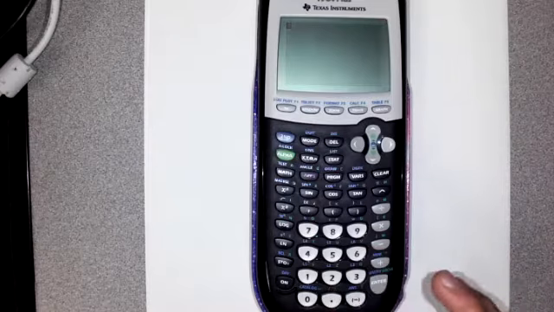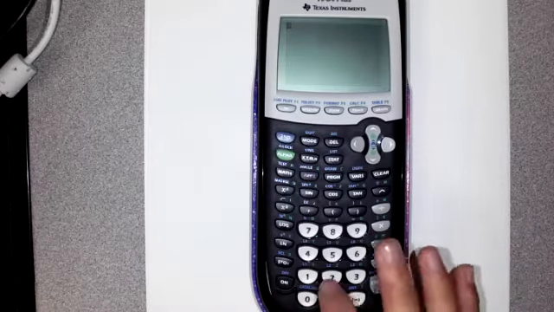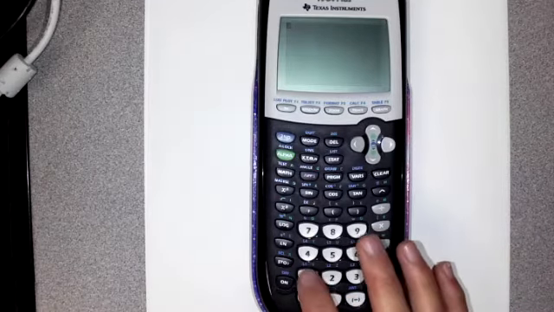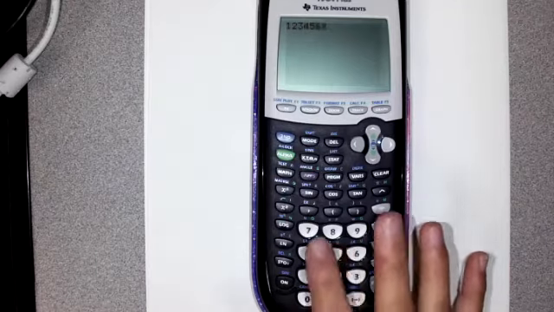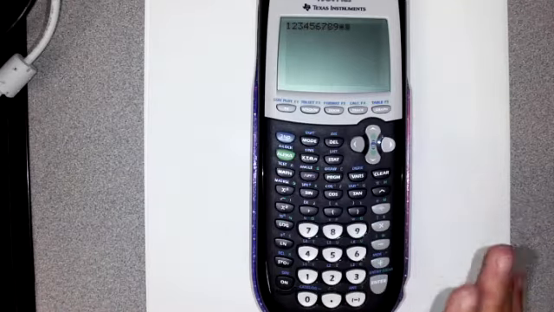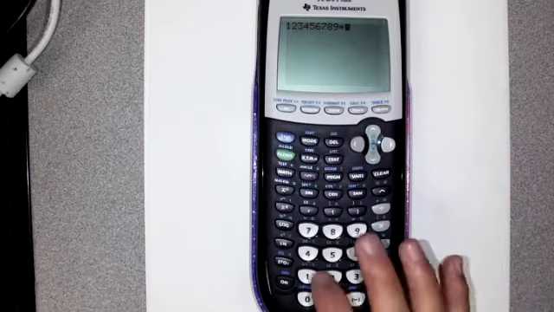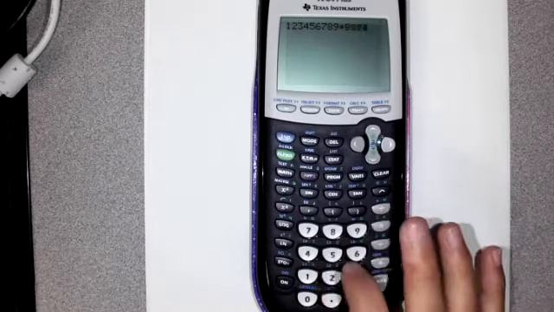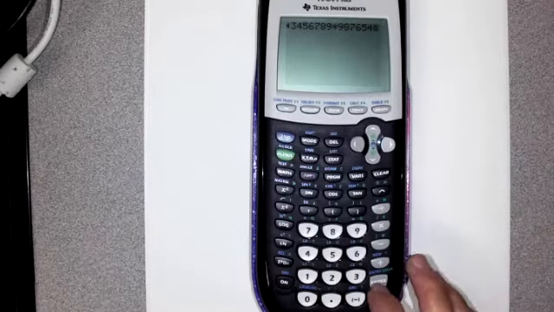So if we have a really big number, go ahead and type in a really big number in your calculator. So I'll do 1, 2, 3, 4, 5, 6, 7, 8, 9. And then say multiply it by another really big number. So 9, 8, 7, 6, 5, 4. Sure, I'm gonna press enter.